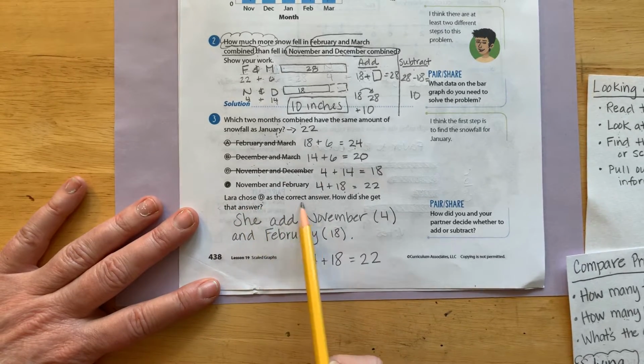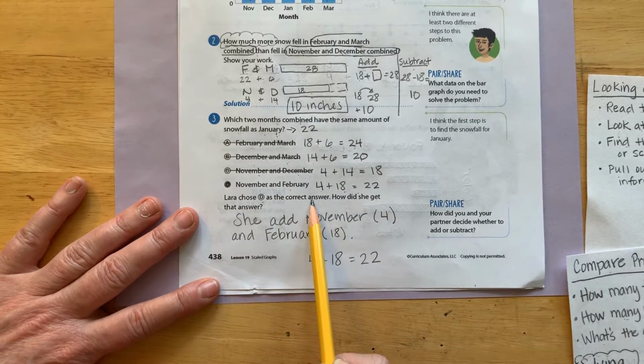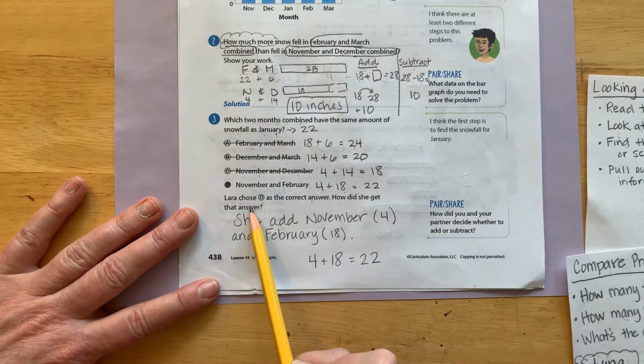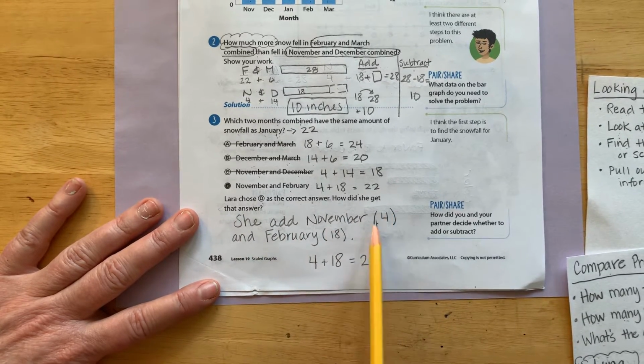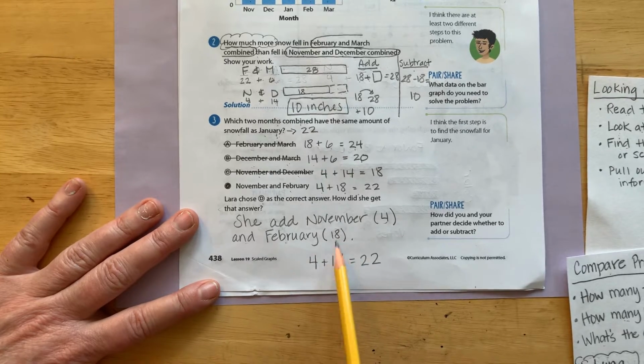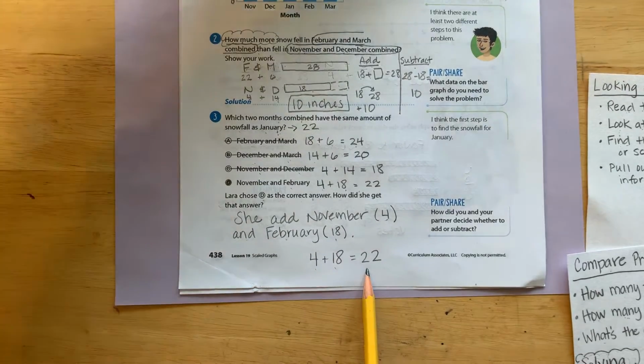Laura chose D as the correct answer. Good job, Laura. She was correct. How did she get that answer? She added November, which was 4, and February, which was 18. 4 plus 18 is 22.